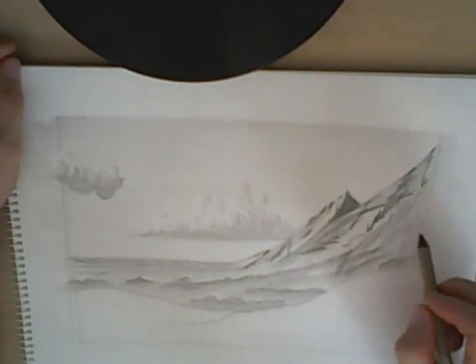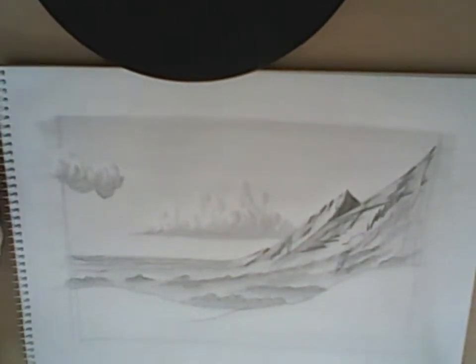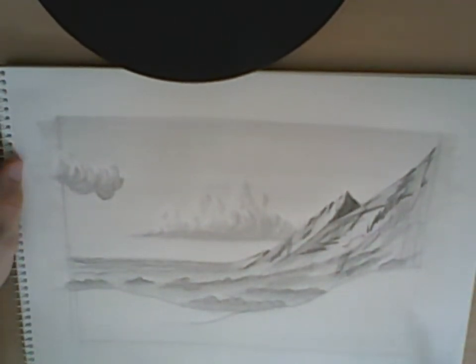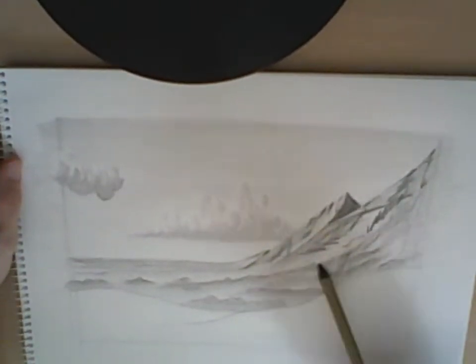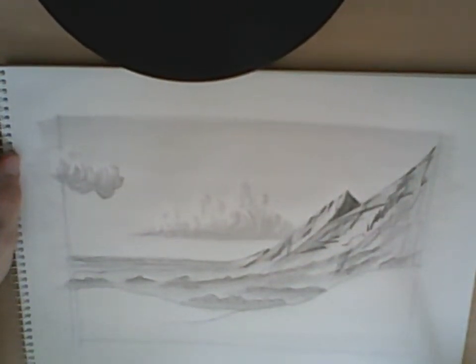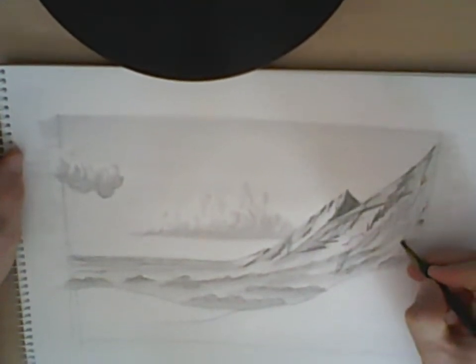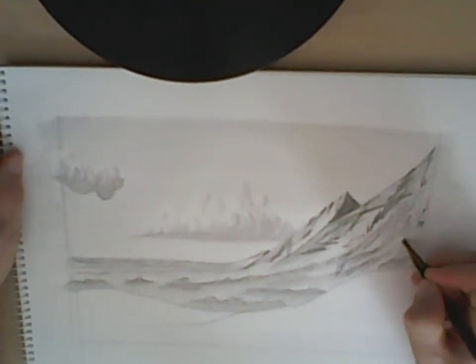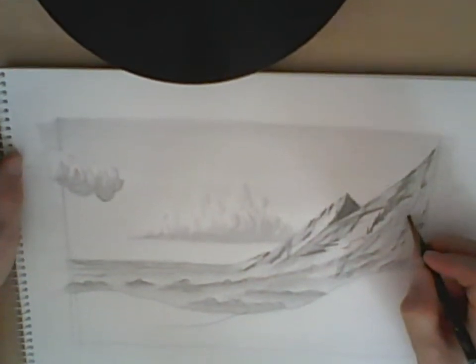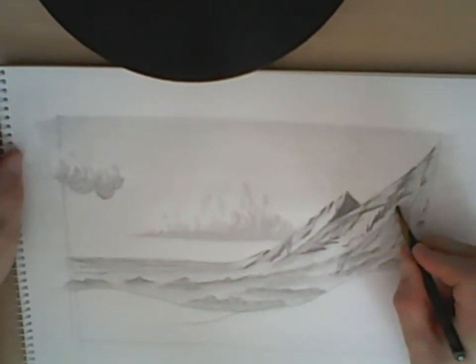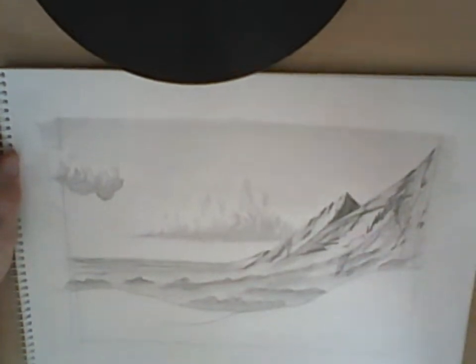Let's extend those lines up the mountain as well. Okay, looks a little messy right here. Still not a perfect transition, but I think that's okay. I'm gonna figure it out eventually. This right here looks a little empty still, so let me give it some detail right there. Okay.